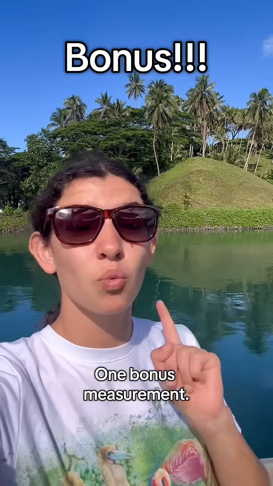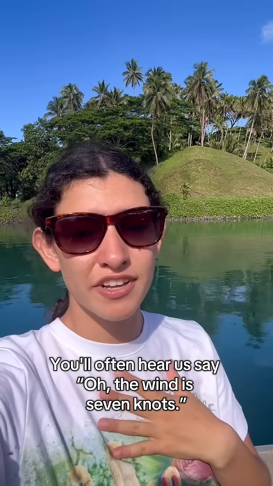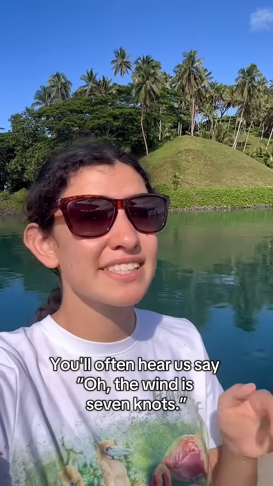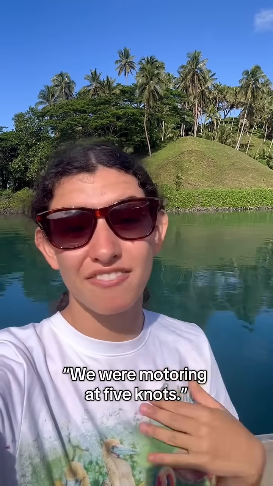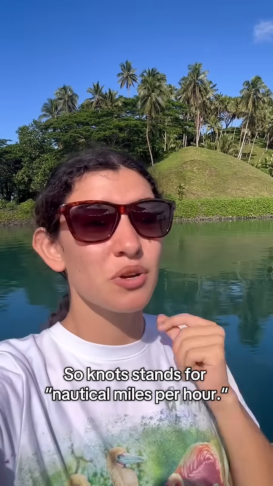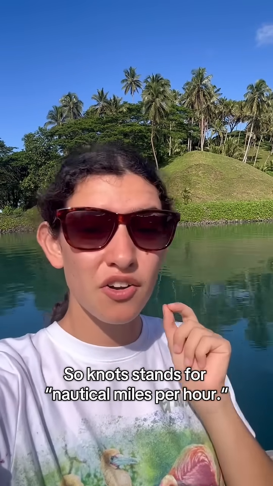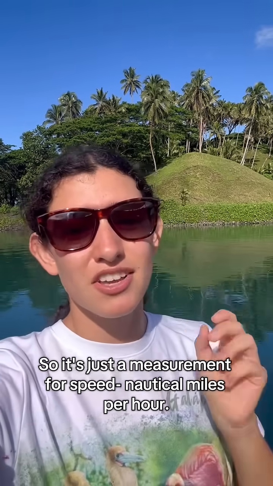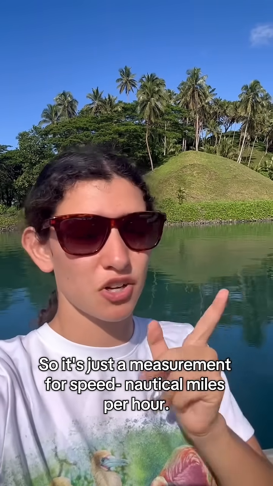One bonus measurement. You'll often hear us say, oh, the wind is 7 knots. We were motoring at 5 knots. But what are knots? And not the rope kinds. So knots stands for nautical miles per hour. So it's just a measurement for speed, nautical miles per hour.